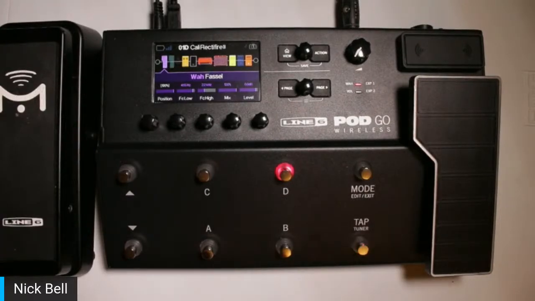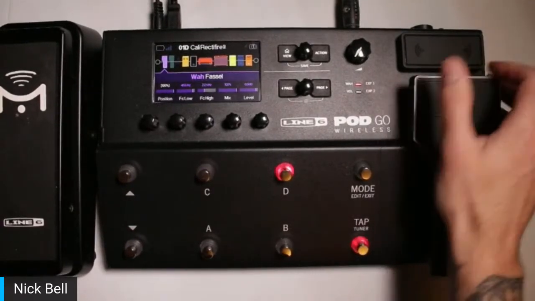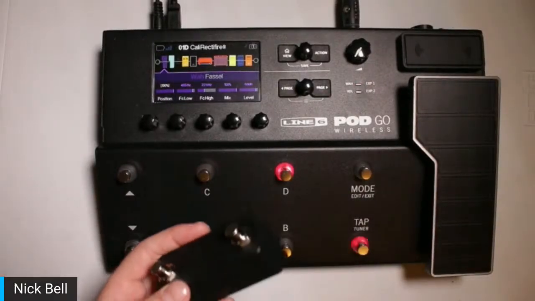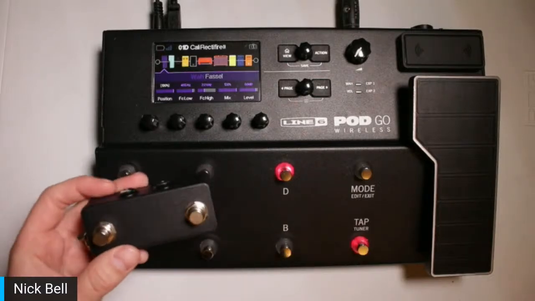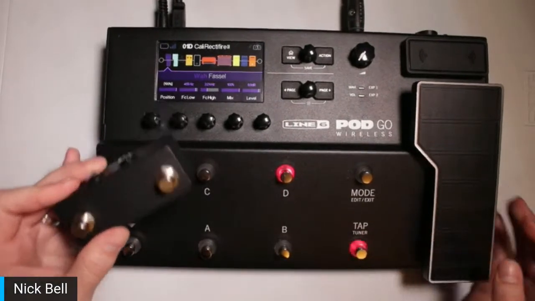But now we have some more options that I think are pretty fascinating. So I'm just going to disconnect this expression pedal, and now everything goes back to normal, and we see that on the screen. Then I'm going to actually use something else from Mission, this being the Mission TT2. This is an awesome footswitch.